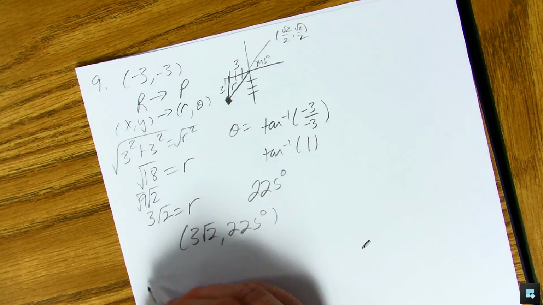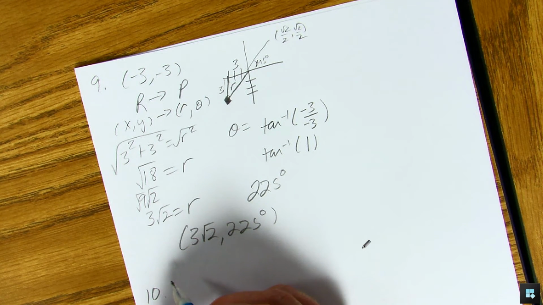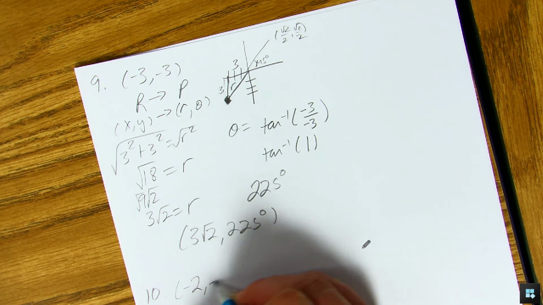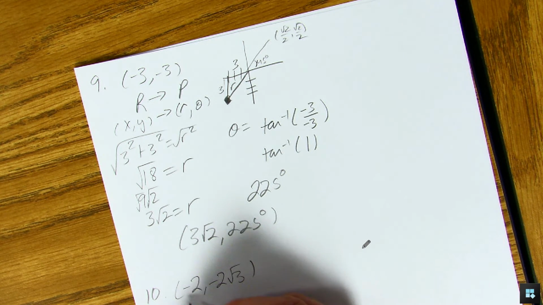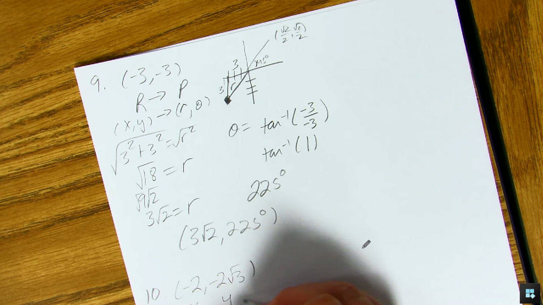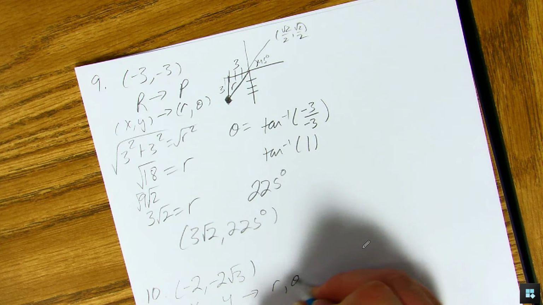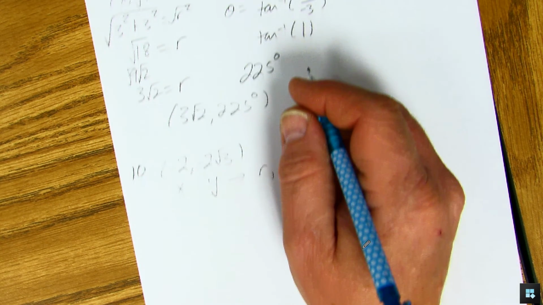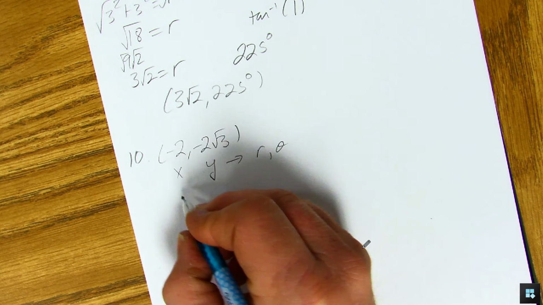All right, let's do number 10, and I think I'll probably end this video and start a new one in just a minute. Negative 2 square roots of 3, again going from an x and a y, trying to get to an r and a theta.